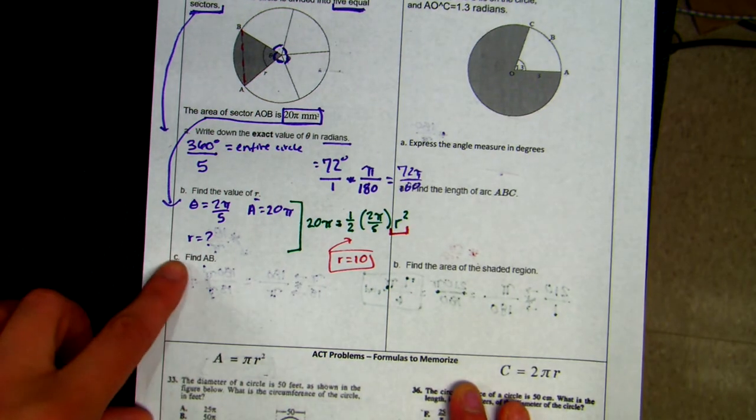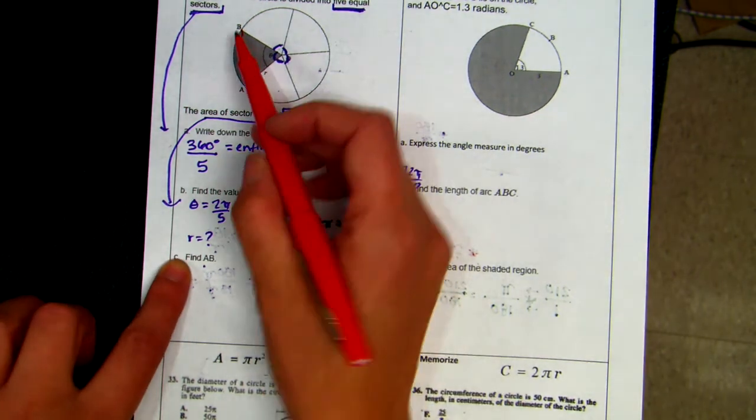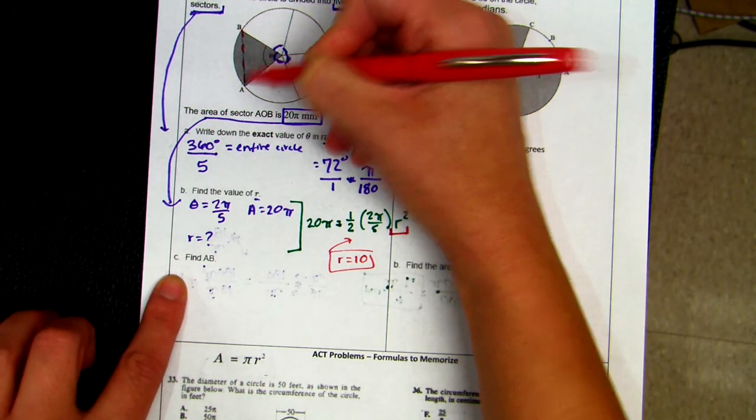Okay, so now I'm going to find AB. What I did was I redrew this triangle here.